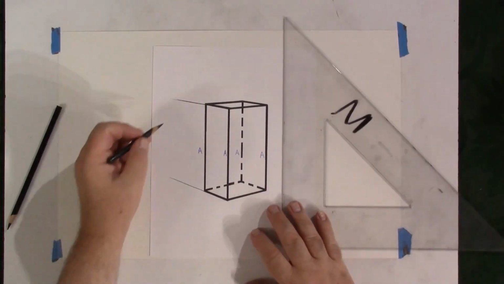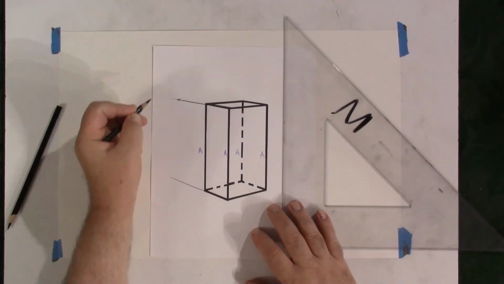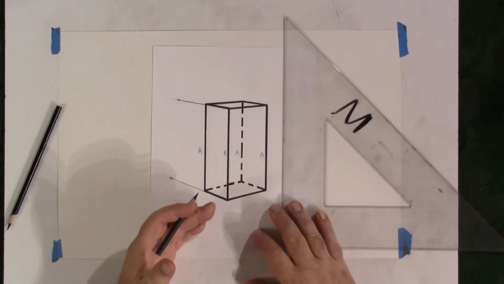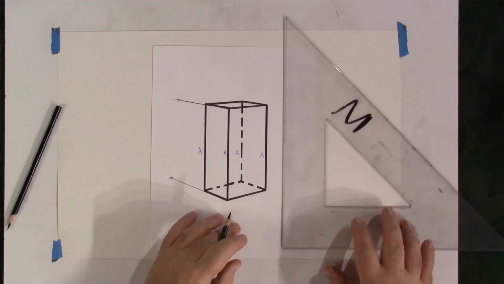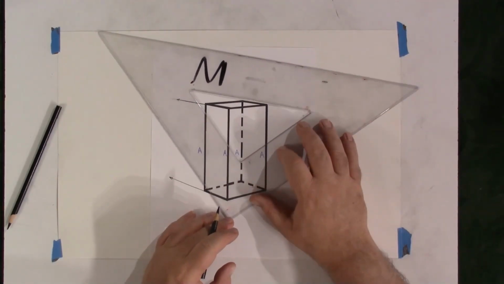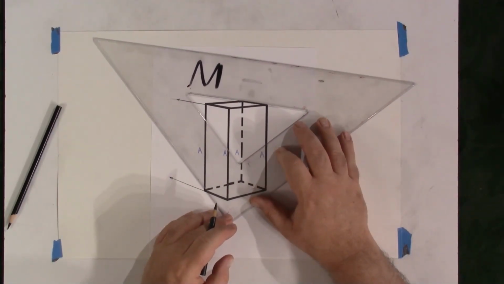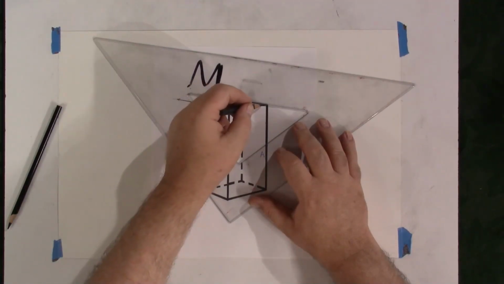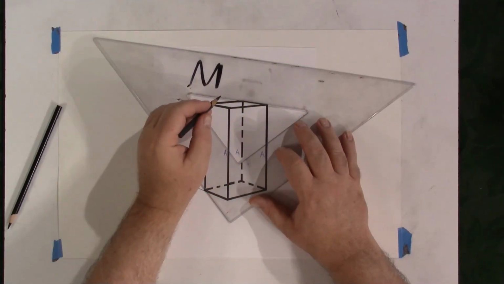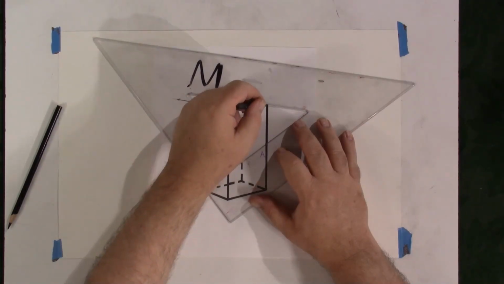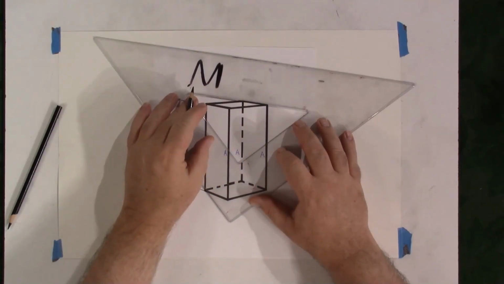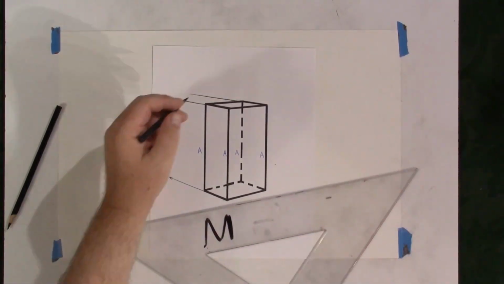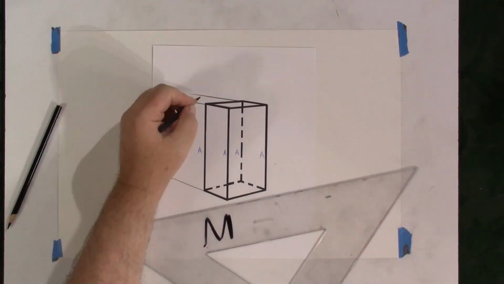So we're going to have these lines that are going up and converging. Now this horizon line would be off my paper, which is fine. There are many times when we're drawing objects, especially just one object, that the horizon line will be off our paper if the object is small. If it's large, like a house or something, then the horizon line would be in there.